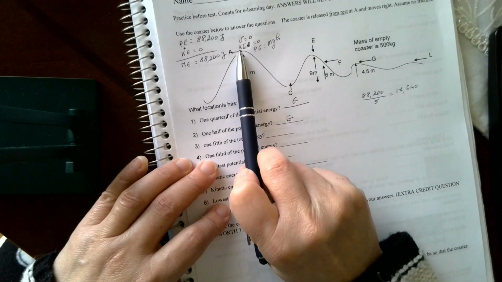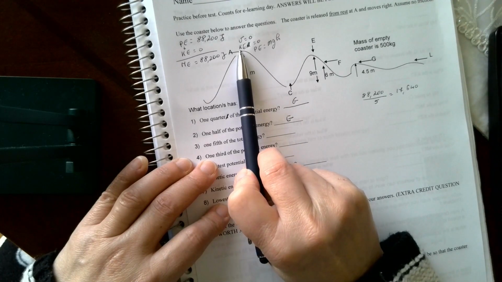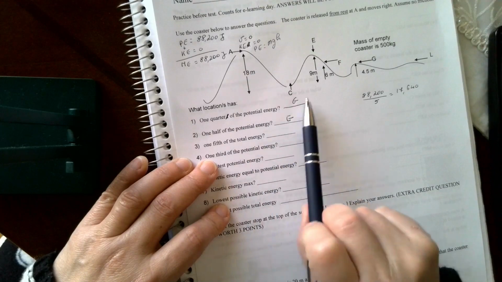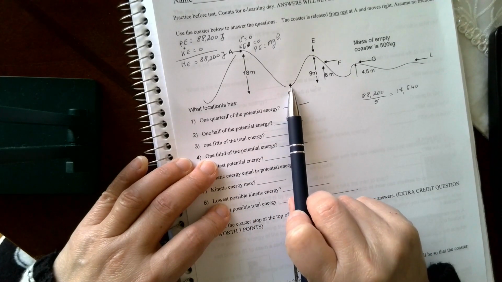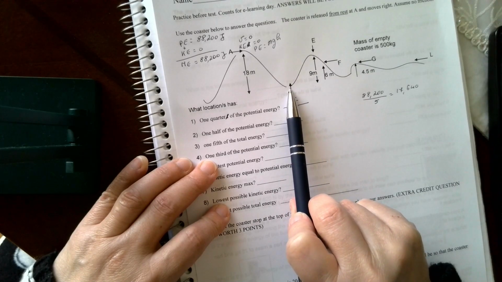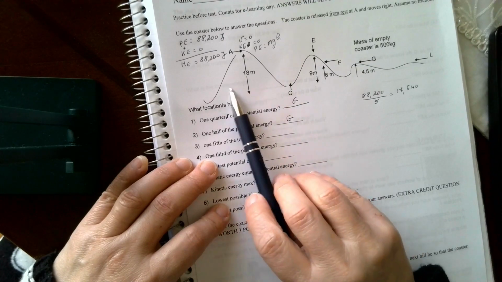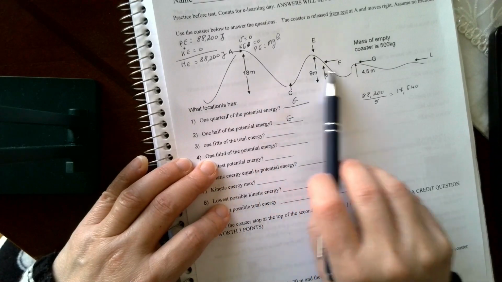Here you have mgh constant, I mean the max value. Here you have no potential energy, so the kinetic energy is whatever it is, but the total value of energy is the same value everywhere.